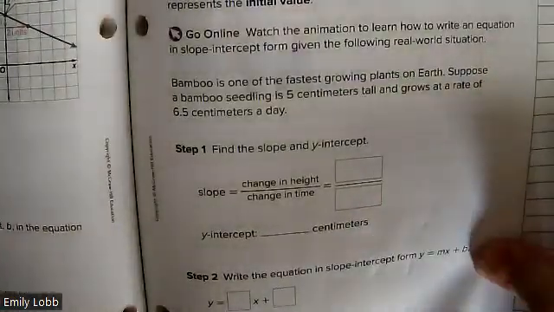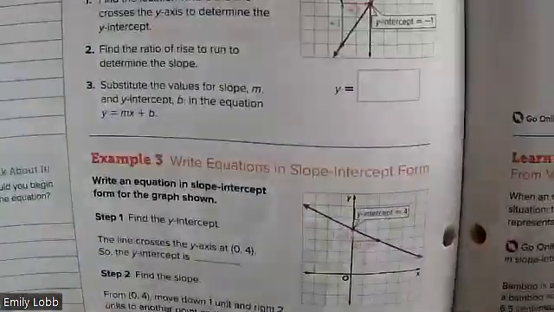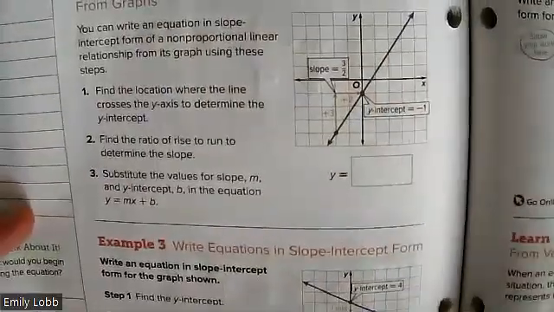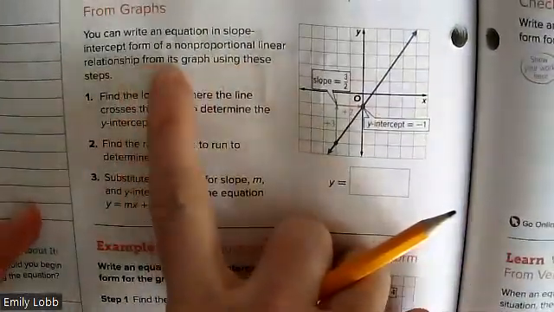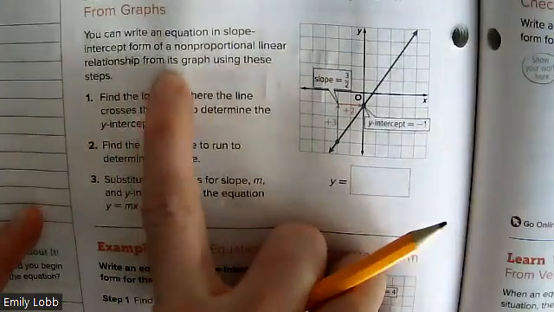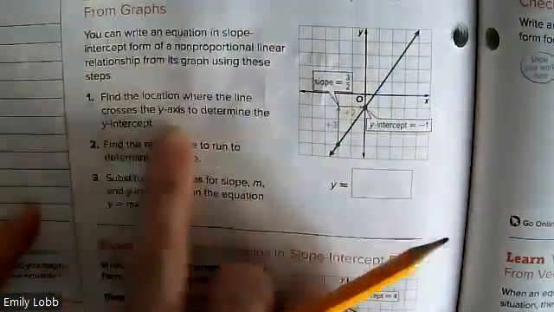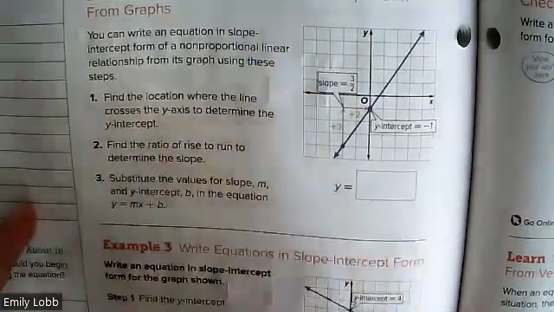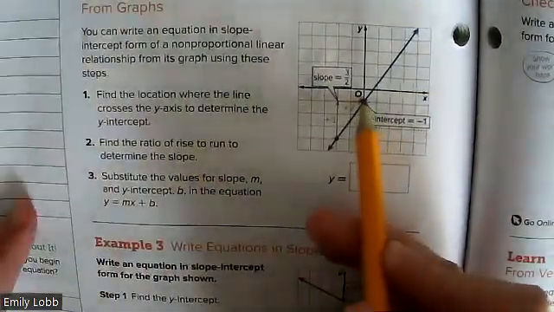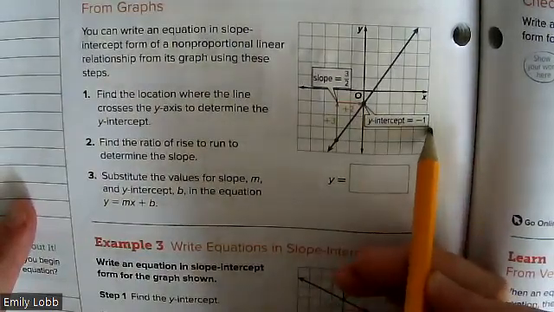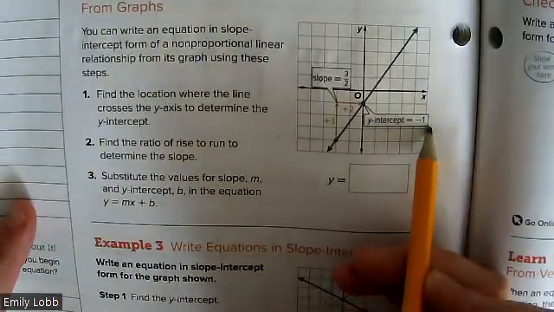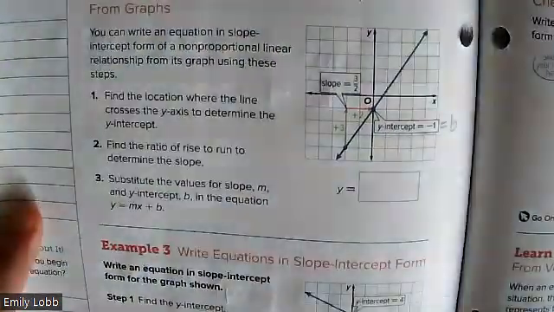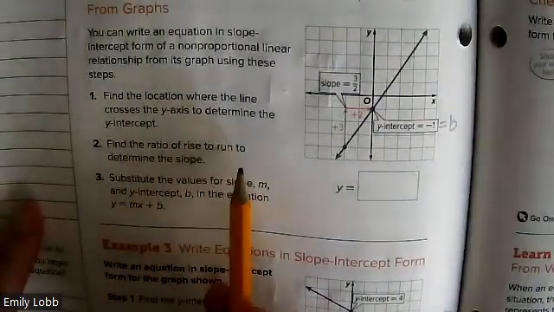All right. So now is where these graphs come in. You can write an equation in slope-intercept form of a non-proportional linear relationship from this graph using these steps. So find the location where the line crosses the y-axis. Here, they're plotting the point. If our y-intercept is -1, what does b equal? So this is equal to b. B is -1. Find the ratio of the rise to the run.